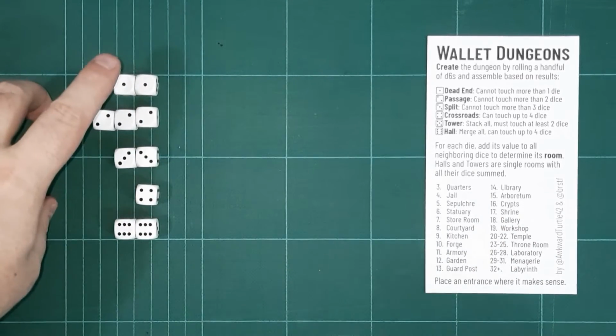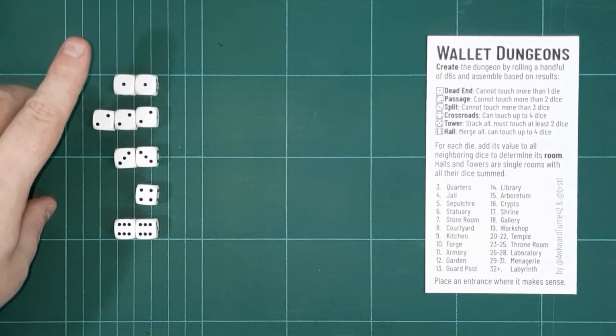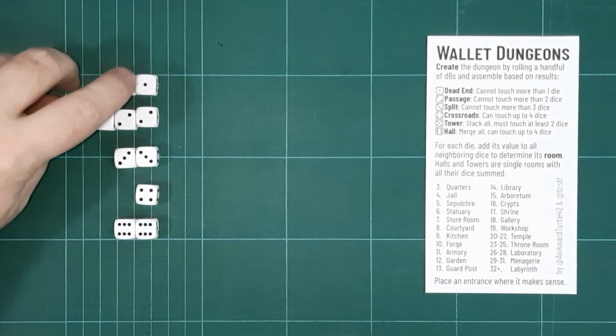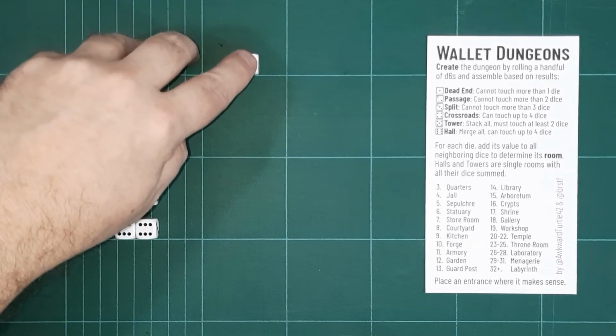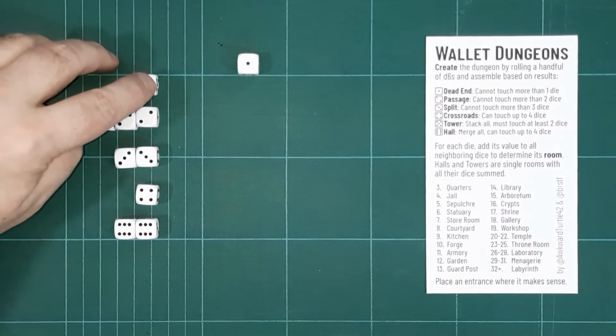Now, the 2 1s represent a dead end. In other words, it can only touch 1 dice. So what I'm going to do is I'm going to make one of these the entrance. That makes sense, yeah? The fact that it can only have 1 exit, because it says here. The other one I'm going to think about later.